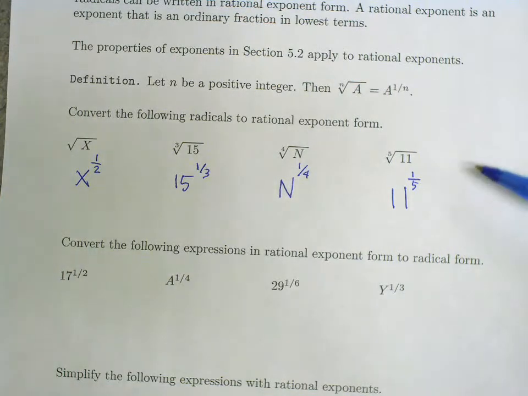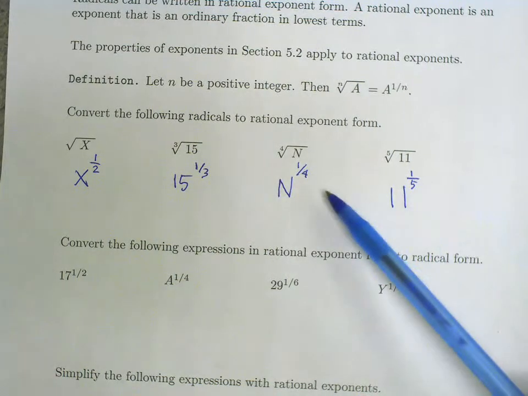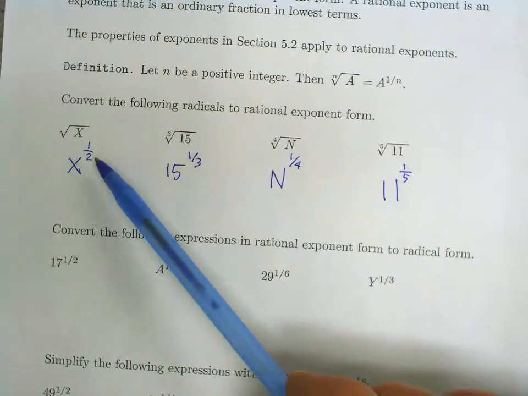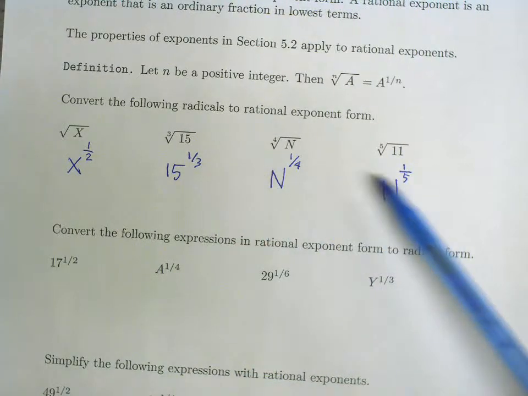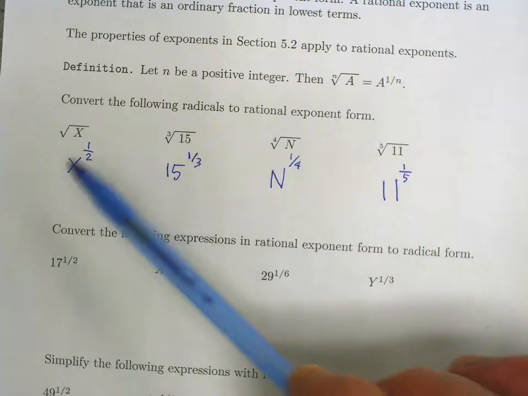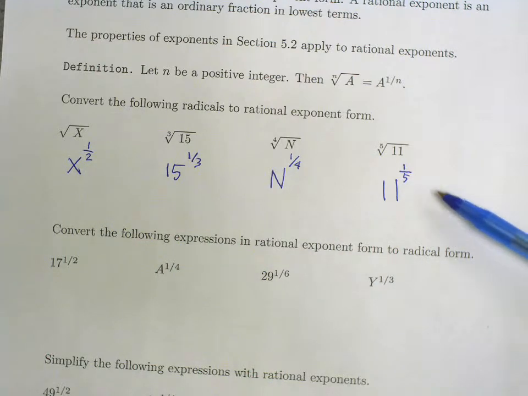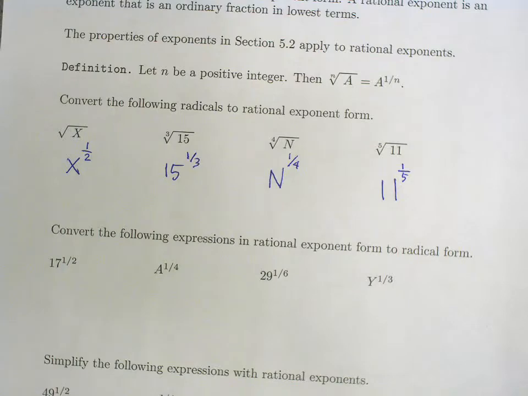Okay, so just notice, in case some of the terminology is vague, each of those exponents is an ordinary fraction in lowest terms. And remember that a rational number is a number that can be written as an ordinary fraction. So that's what is referred to when it says rational exponent form. The exponents are rational numbers.